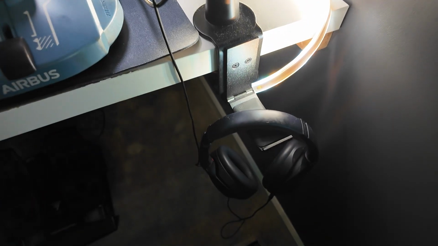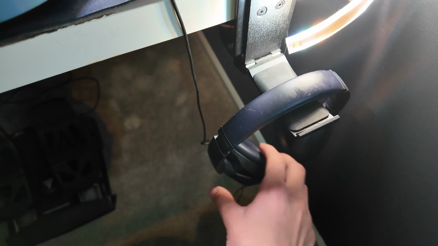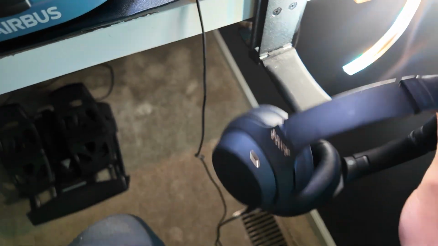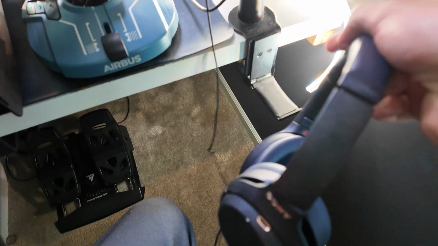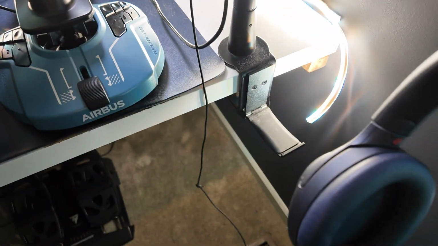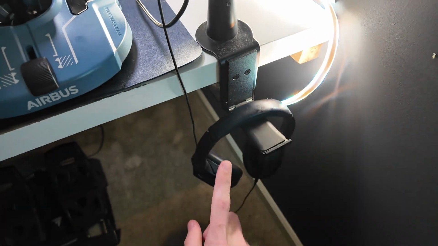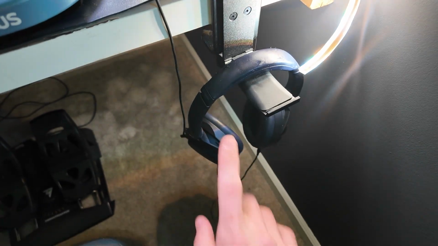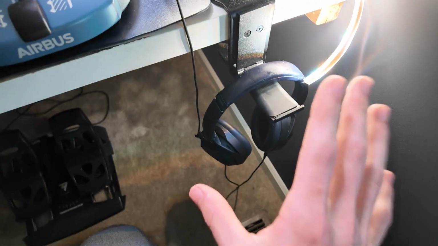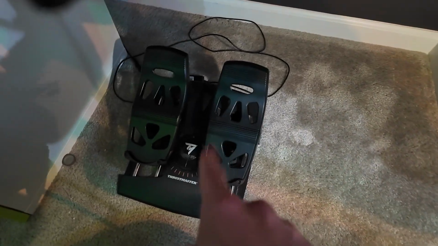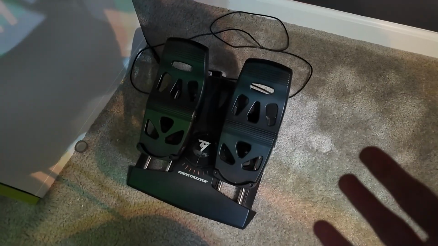Now looking a little bit down, you can see these are my headphones. I don't really use them. You'll see them in a few videos, but those are usually on my head. These are Sony WH-1000s, I'm pretty sure, yep, WH-1000s, but these are the 4s, so these are not the new 5s. They're very nice headphones, very good noise cancellation, but they're plugged into the microphone and the computer for those types of videos. Now, already you can see on the floor, we have the Thrustmaster T-rudders. These are just the rudder pedals that I use.